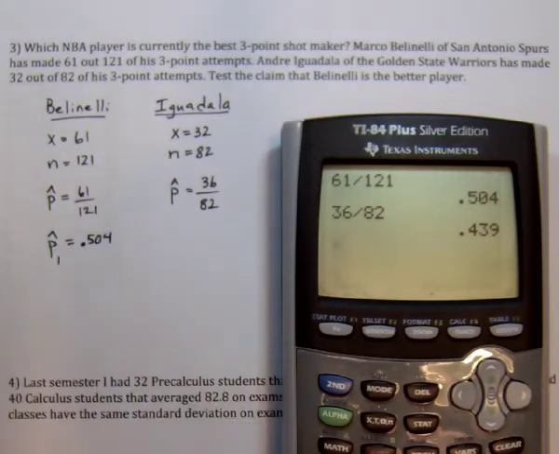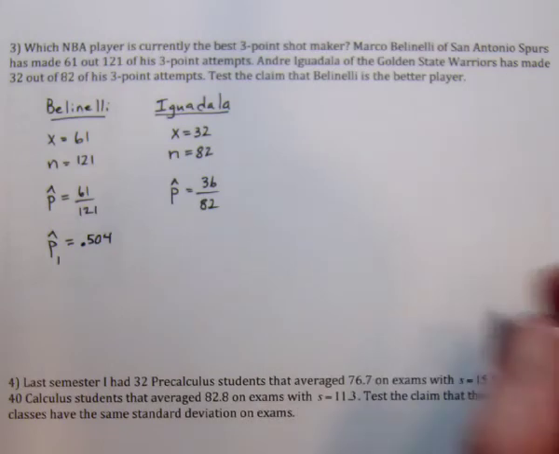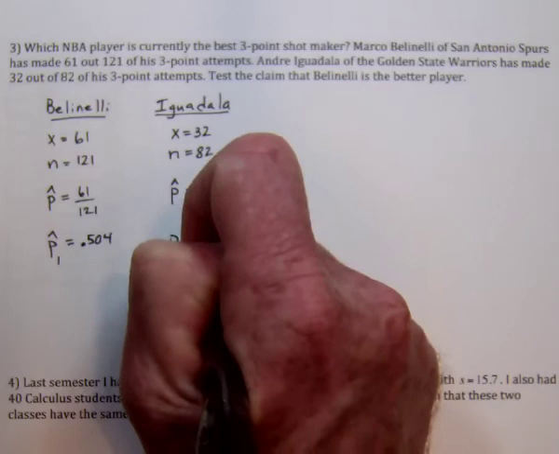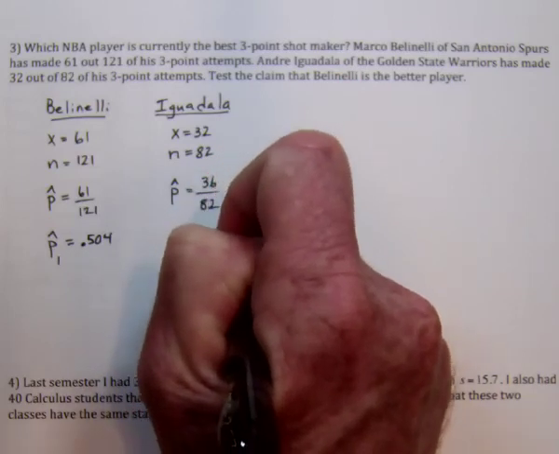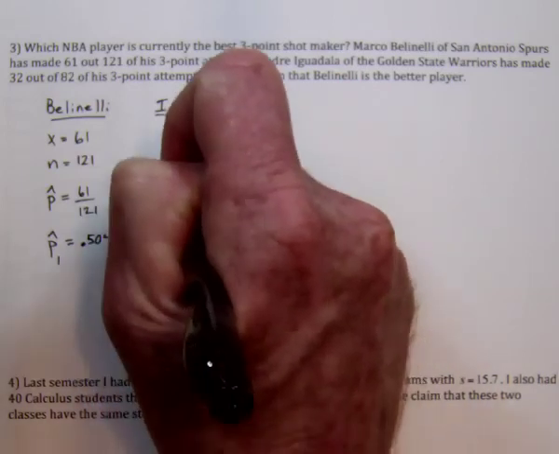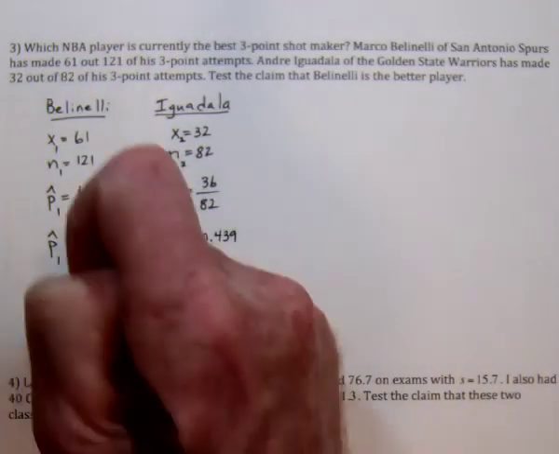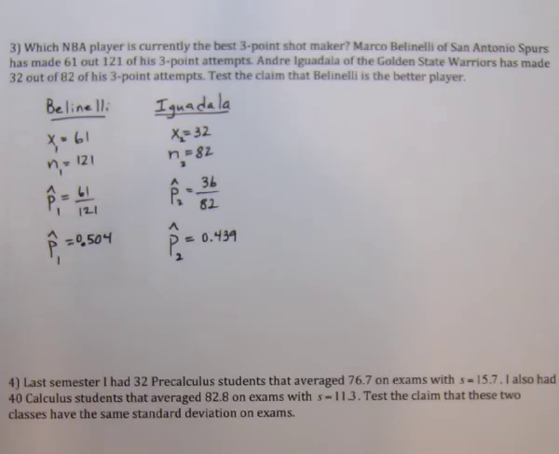So he's going to be group number 1 because that's the larger. The other one, for Andre, is 0.439. Okay, so there's the data.